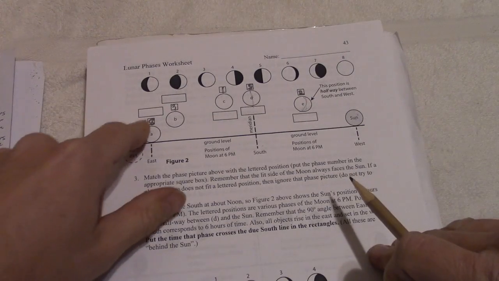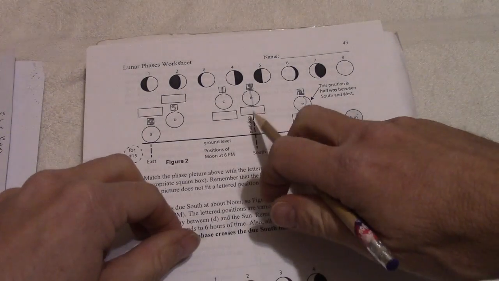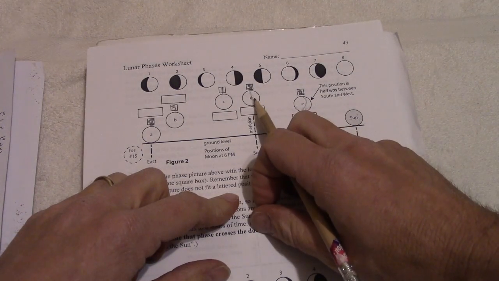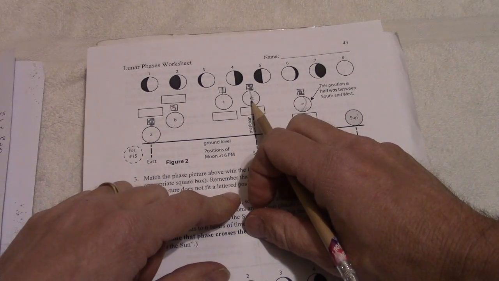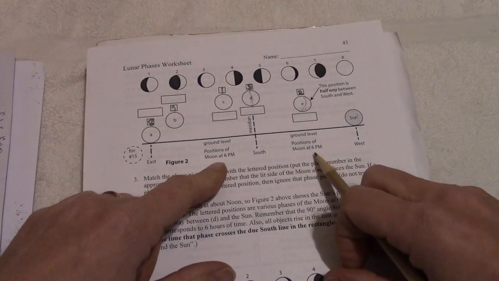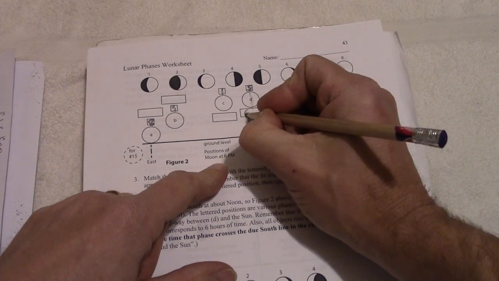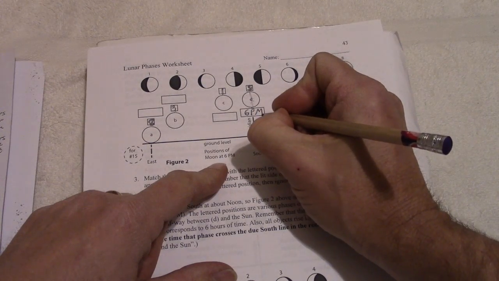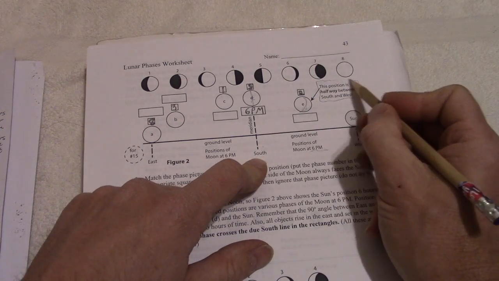Now to put in the rectangle boxes would be when those particular moon phases would finally reach the meridian. This particular position is probably the easiest one because it is on the meridian, and we know the particular time of day. This snapshot is all taken at 6 p.m. So at 6 p.m. that first quarter phase is on the meridian.